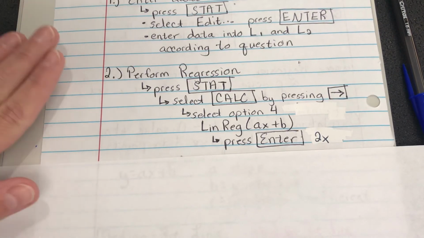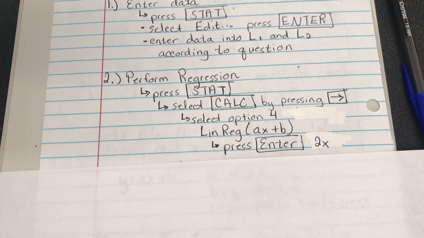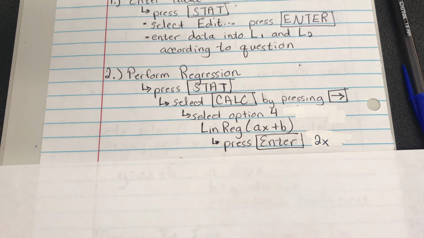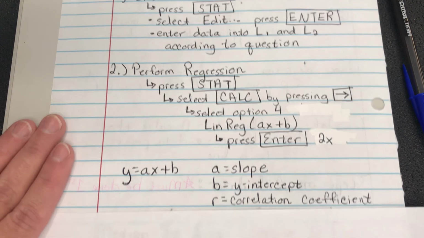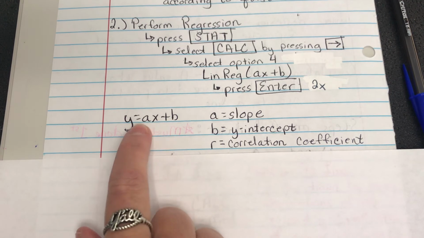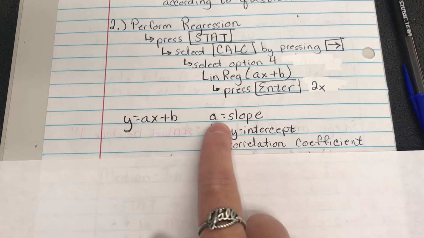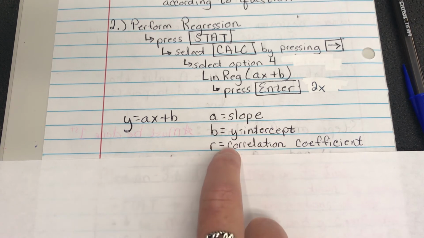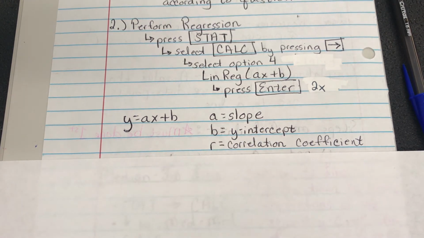All right. Then you have to perform the regression. The way that you do that is you're going to press Stat, press Calculate, and then you're going to press the arrow going to the right, select option 4, and it's going to say Lin regression AX plus B. You press Enter 2 times. All right, what does that give you? Your screen pops up and you get your equation. Your A is what they're going to call slope this time. B is still my y-intercept. And R is the correlation coefficient that tells us how precise our line is going to be.